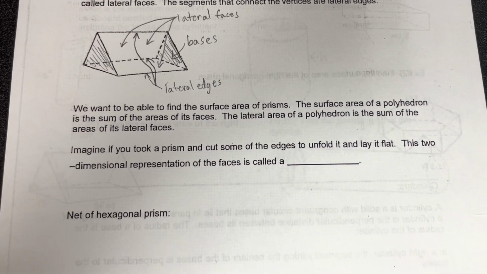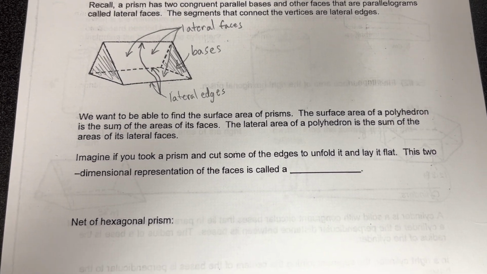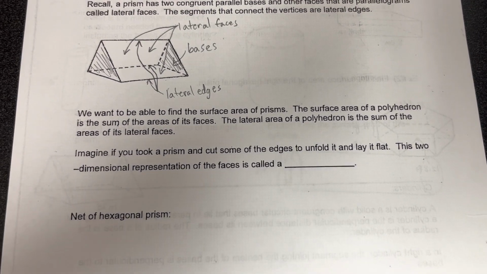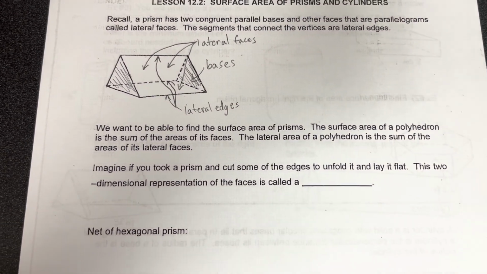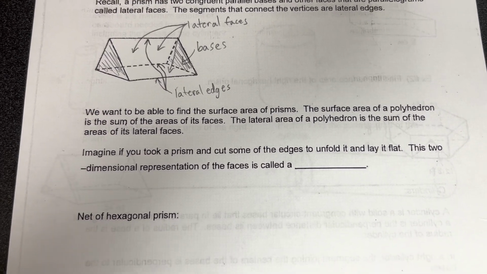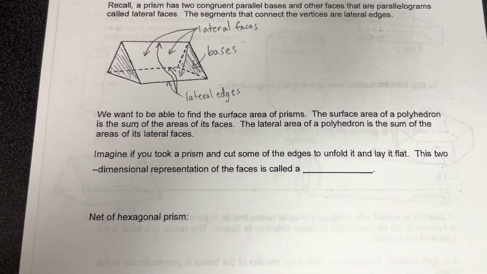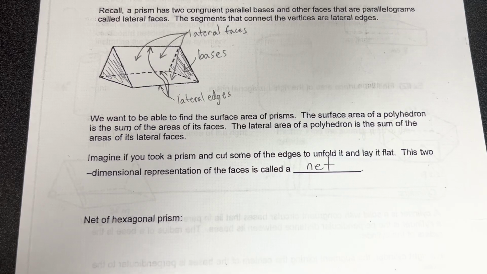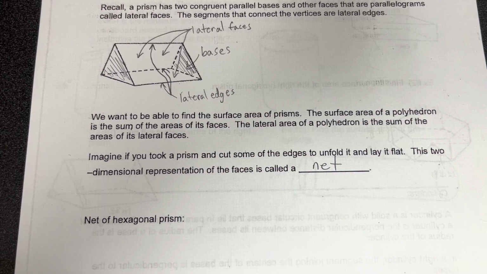What I want you to think about is finding the surface area. A lot of people confuse surface area and volume, but finding the surface area of a three-dimensional shape, you can think of it as cutting a lot of the edges and laying it out flat and then measuring that area. What that is called, when you trim some of the edges and lay it out flat, is a net. And again, that can help you to think about surface area when you're talking about three-dimensional shapes.